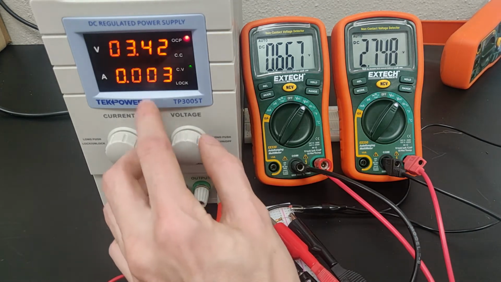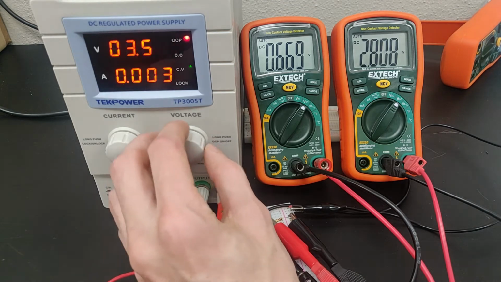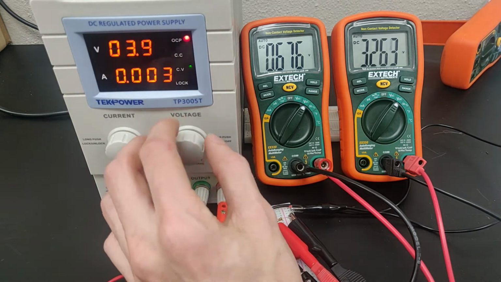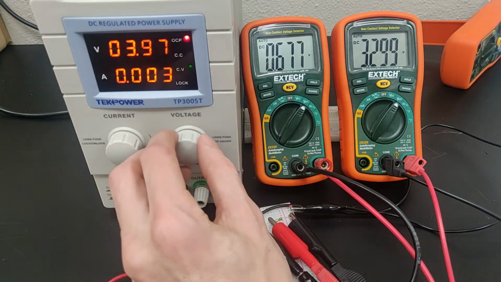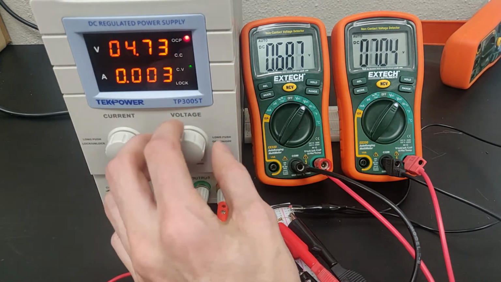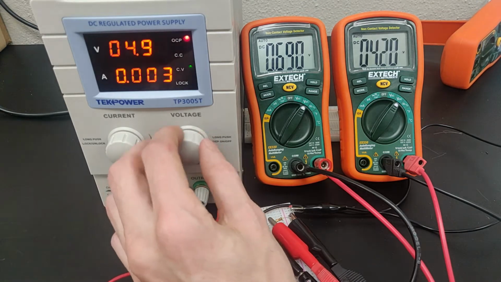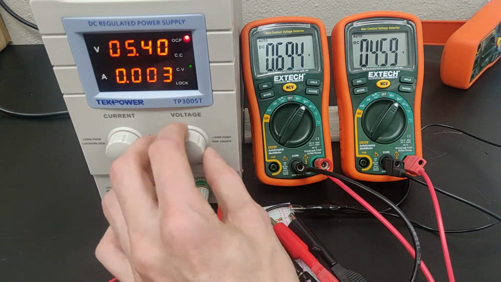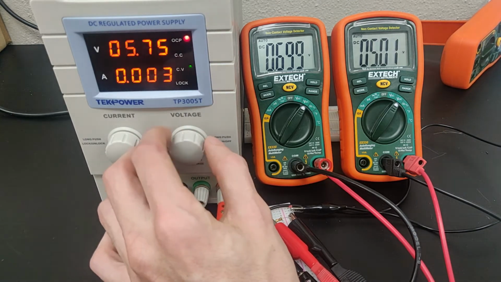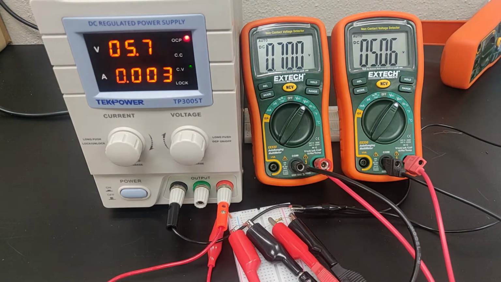So it's looking like it's around 0.003 amps. I actually have the current limiter set, so the amount of current that our power supply will allow is at most 10 milliamps, just so that we don't break anything. All right, so this is much bigger, so we need to go all the way up to 0.7. Okay, so at 0.7 volts over our diode, we have 5.06 volts over our resistor.